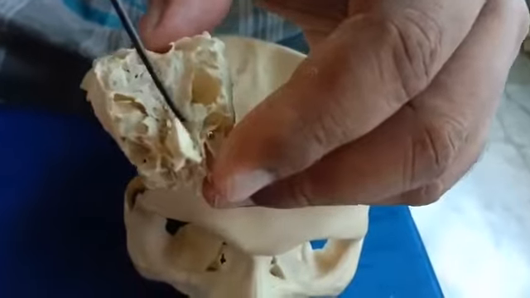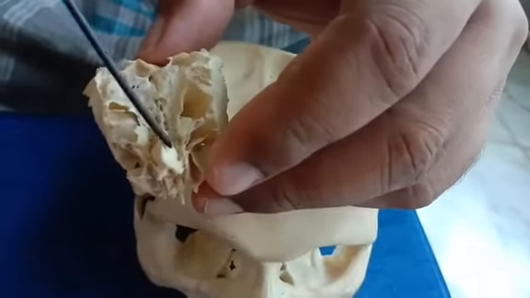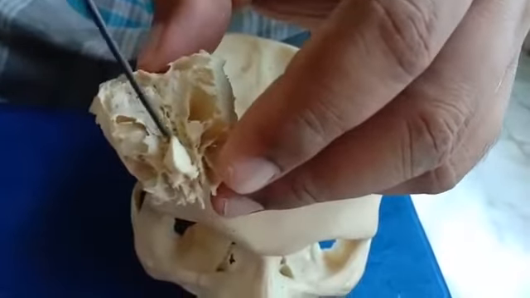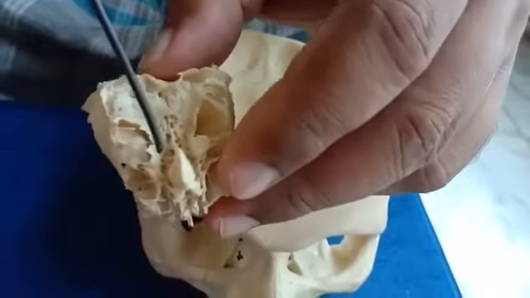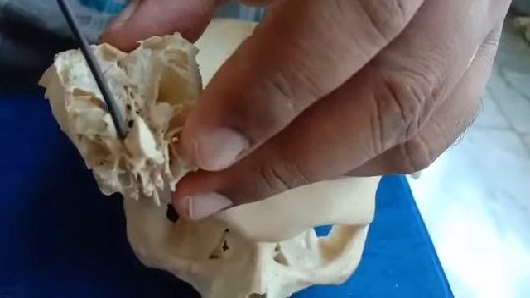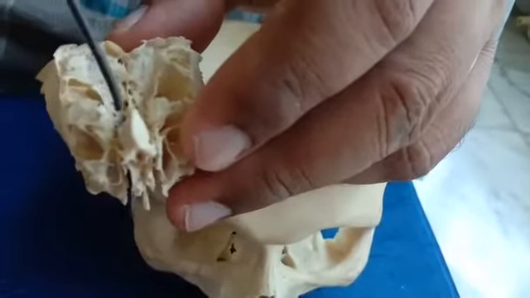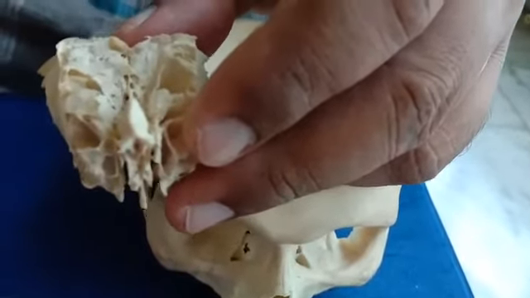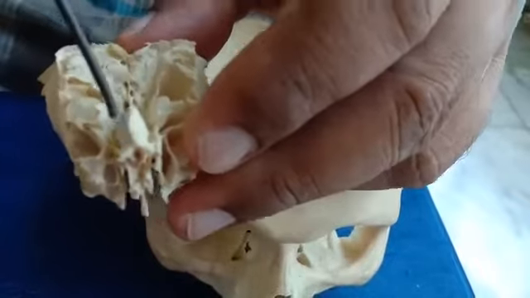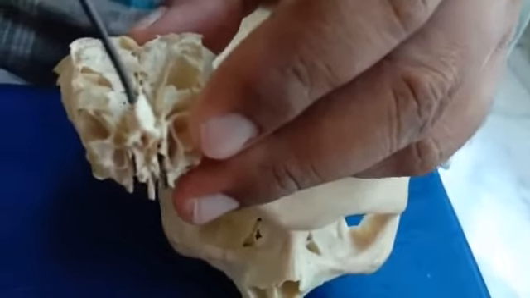Now, in the upper surface, in the front portion, in the median plane, you see there is a small, thick, smooth, triangular crest projecting upwards. That is known as the crista galli.